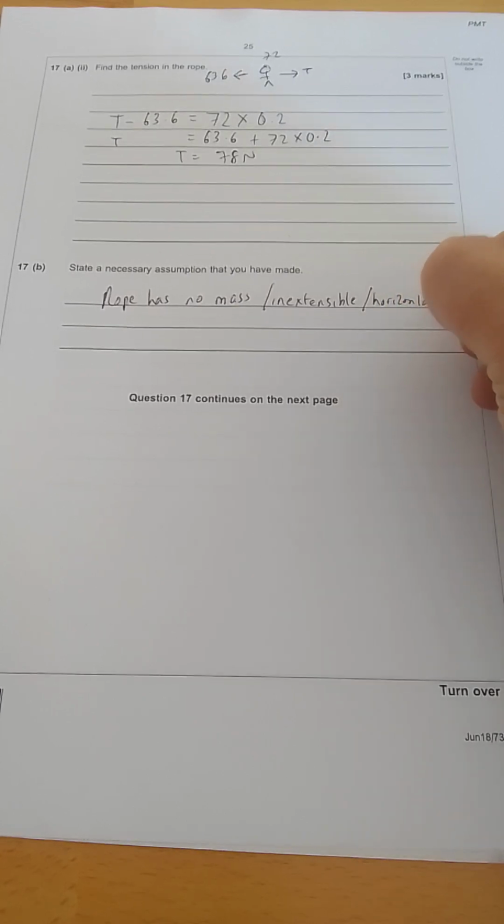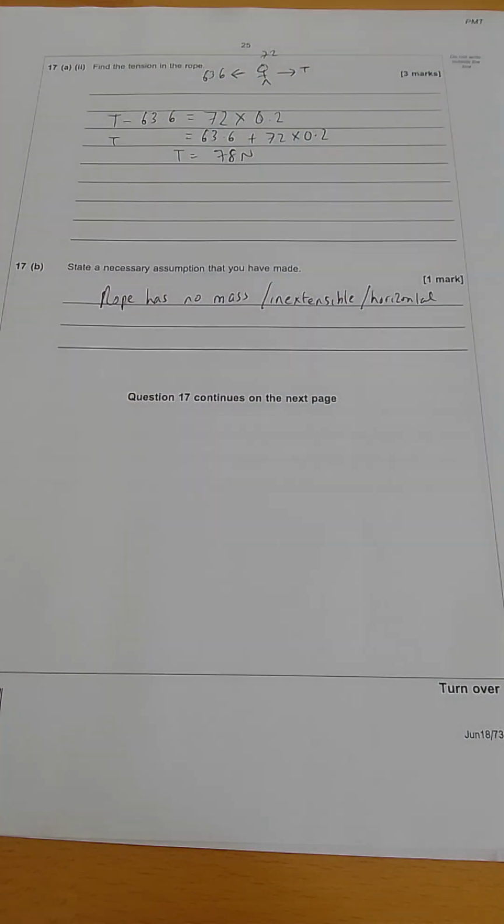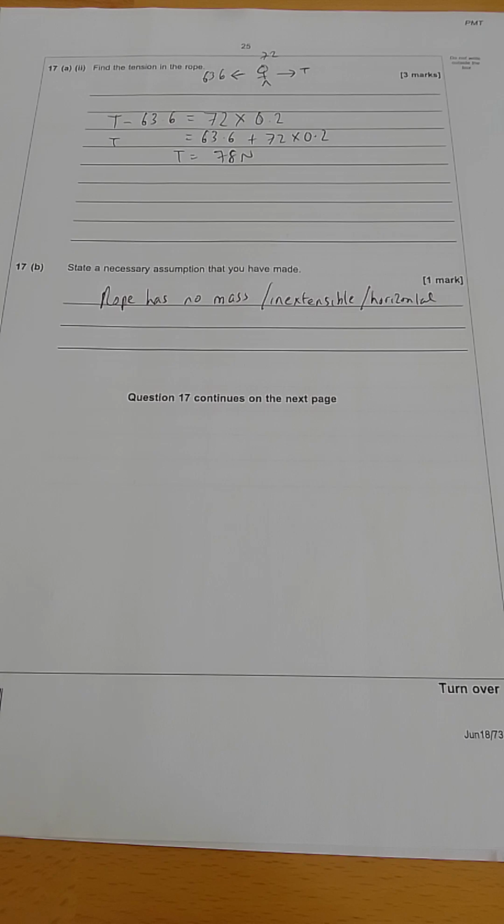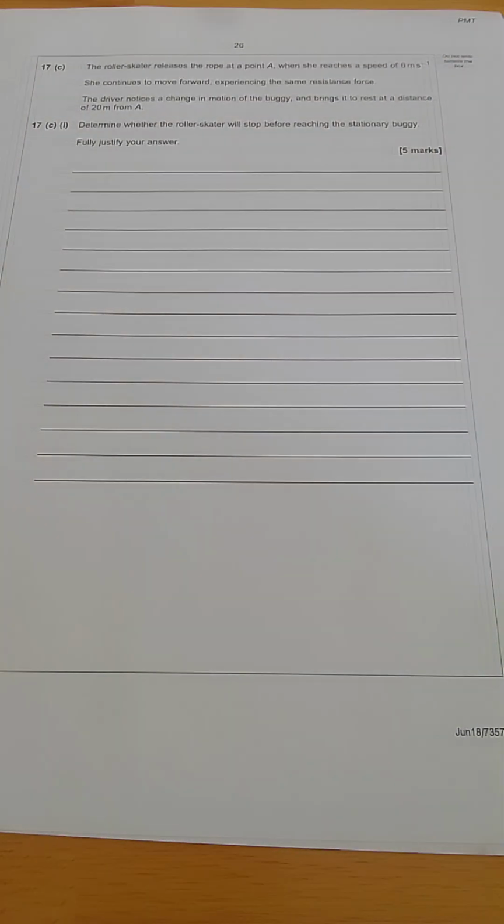If we were using the rope to try and lift the rider off the ground, as well as pulling him forwards, then the tensions would be altered by that, which we obviously are not considering anything like that. Okay, next part of the question.